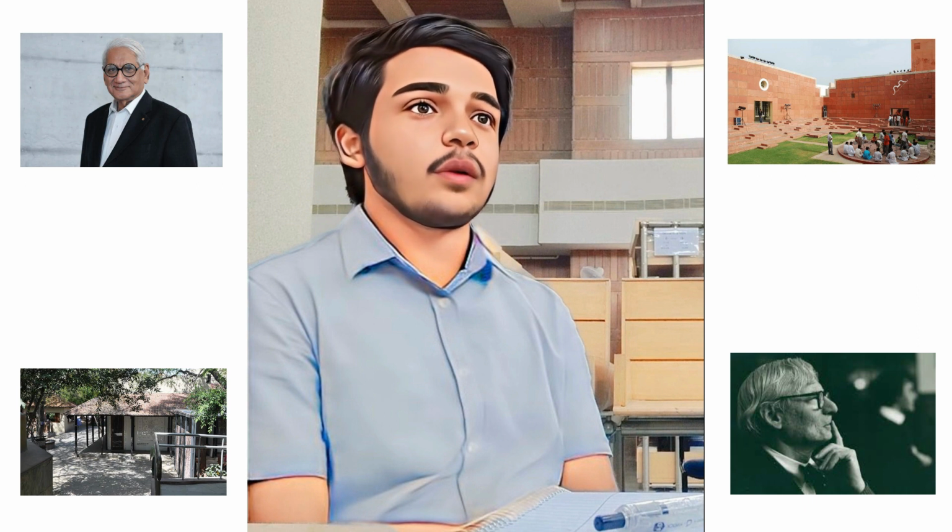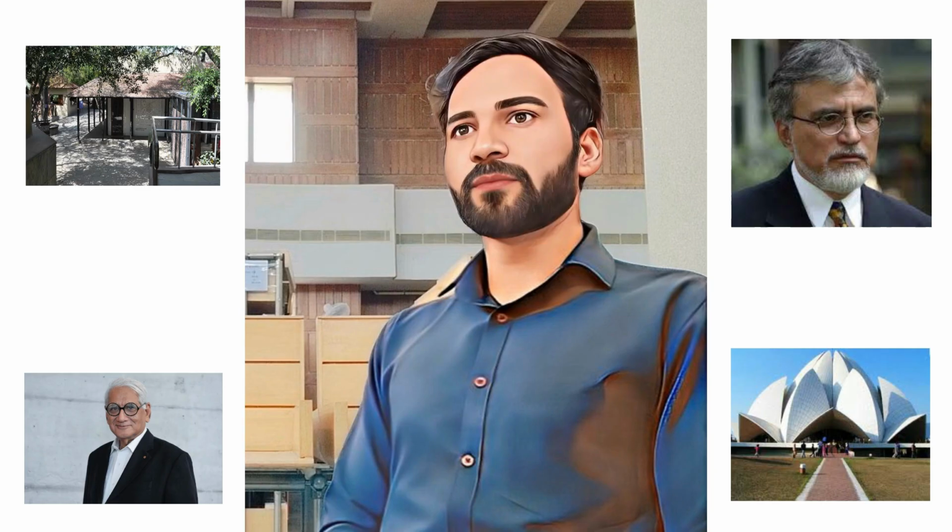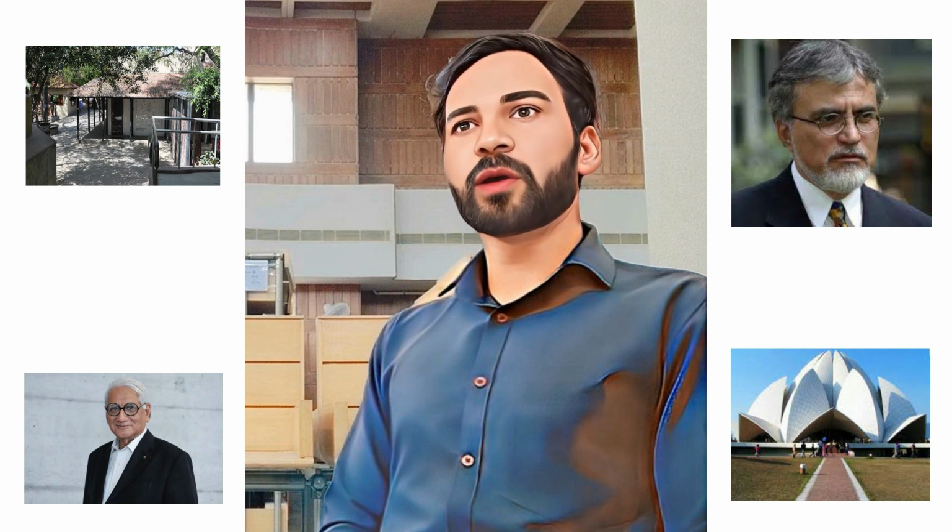Another notable example is the National Crafts Museum in Delhi, designed by Indian architect Raj Riwal. It is a modernist interpretation of traditional Indian architecture, with its earthy colors and courtyard. Yes, the National Crafts Museum is a perfect example of how modernism can be integrated with traditional Indian architecture, creating a unique cultural space. Another noteworthy building is the Lotus Temple in Delhi, designed by Iranian architect Fariborz Sabah.